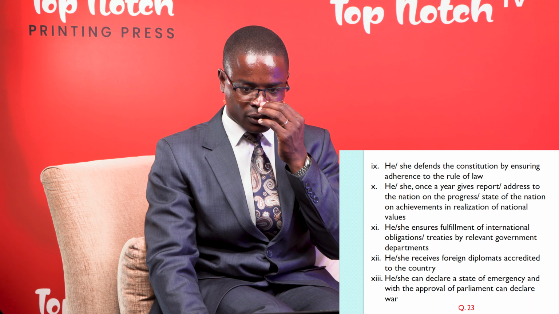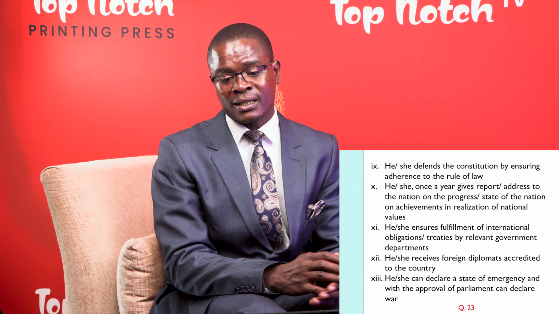Then he or she defends the Constitution by ensuring adherence to the rule of law. He is the custodian of the Constitution of the Republic of Kenya. Then he or she once a year gives a report or address to the nation on the progress or state of the nation, on achievements in realization of national values.